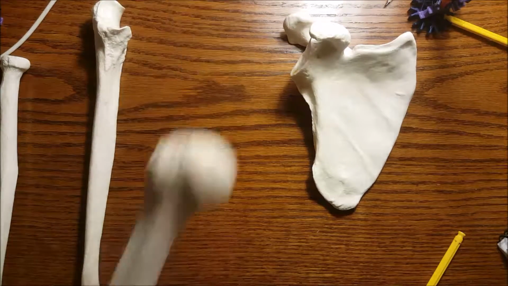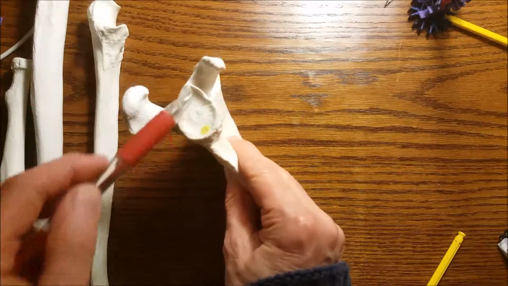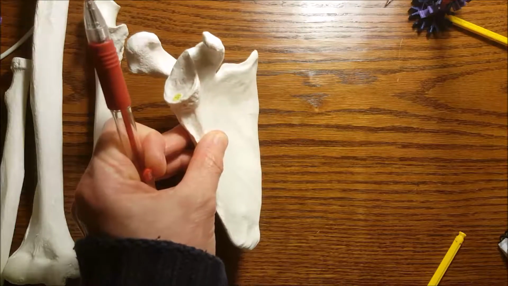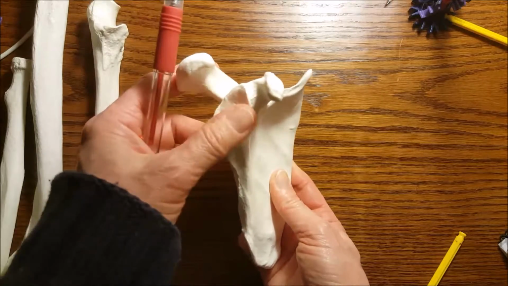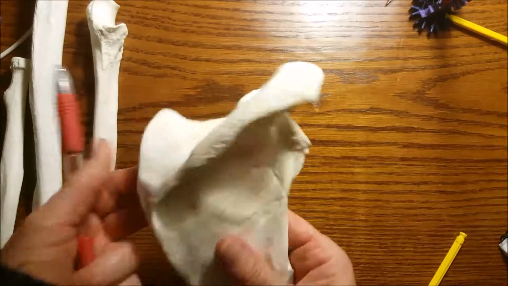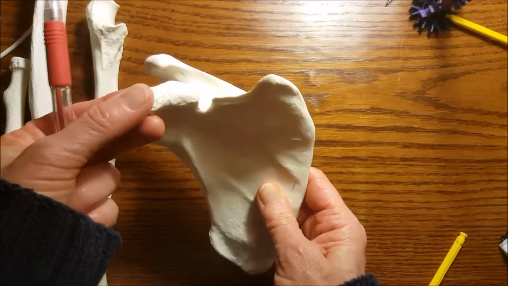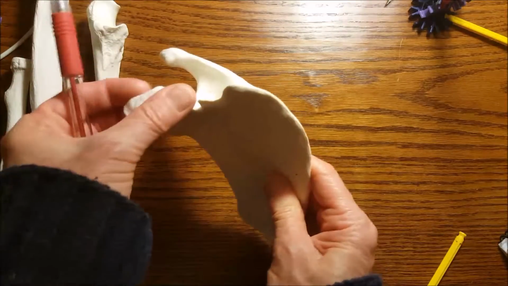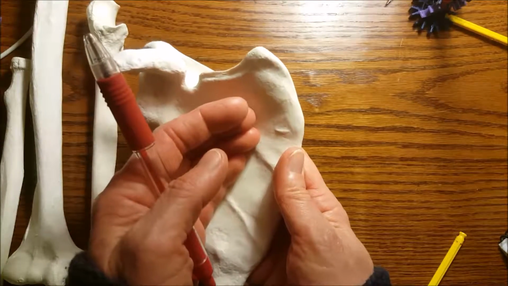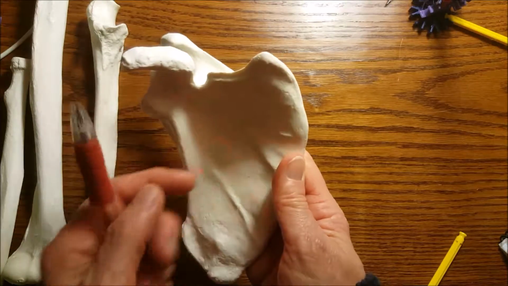The scapula. So the scapula contains the glenoid fossa, where the humerus head sits in. This is the anterior surface, this is the posterior surface. The anterior surface contains the coracoid process. This is the coracoid process. This area is the subscapular fossa. Do you see that depression?